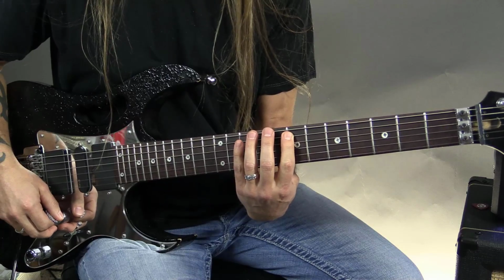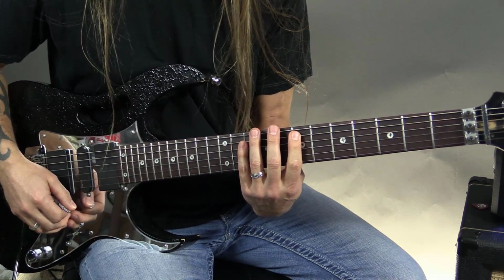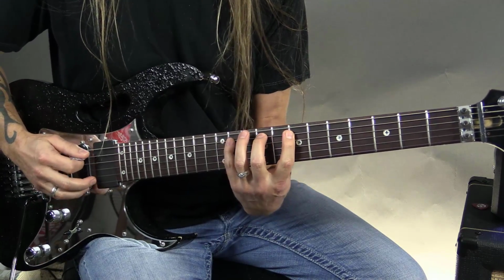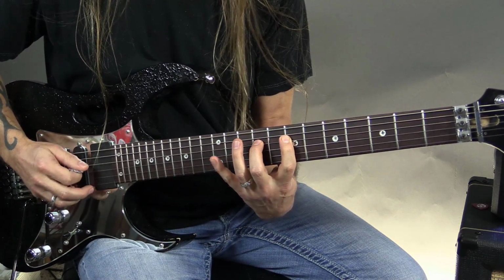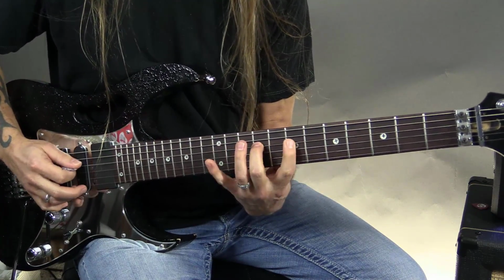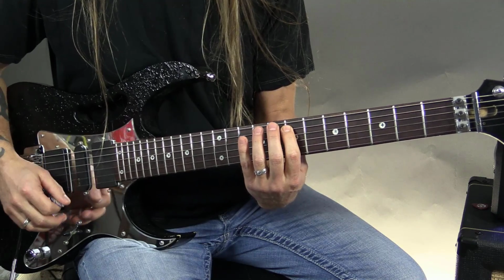And the major scale really is the pentatonic, but we've added in a 4th degree and a 7th degree. So we have this new note right here, and that note right there. So that would be the major.